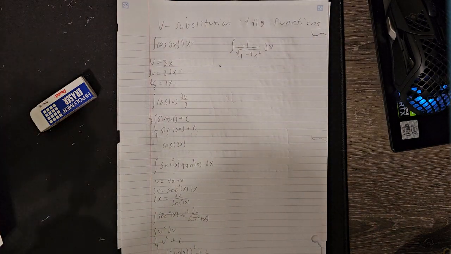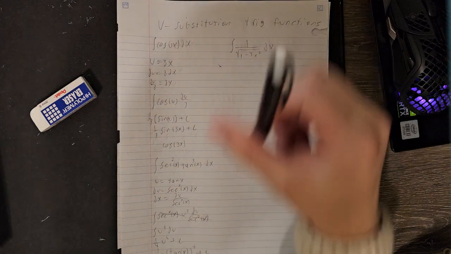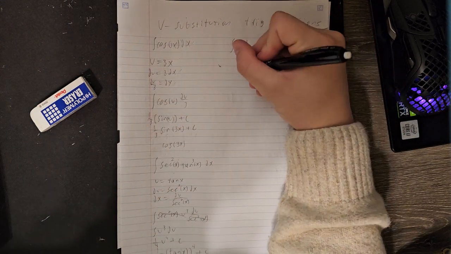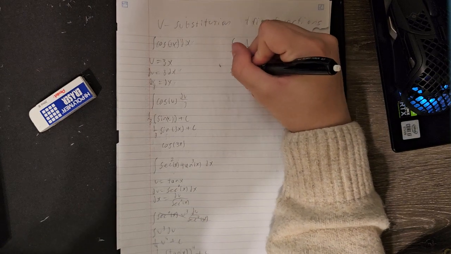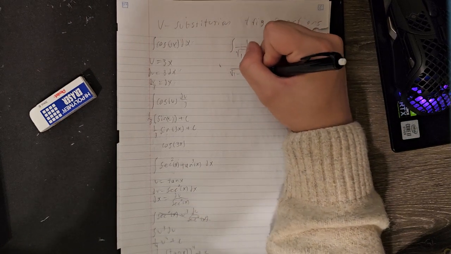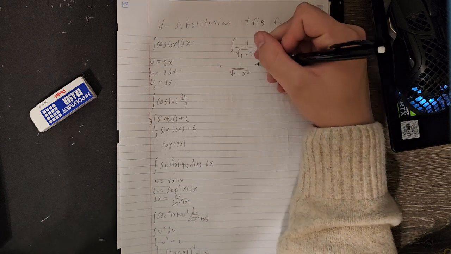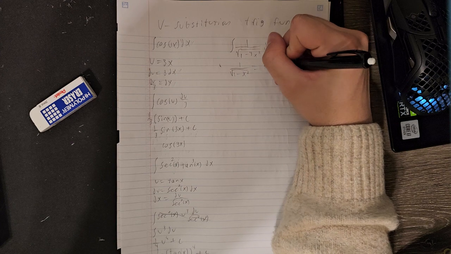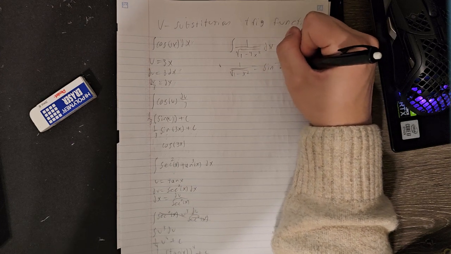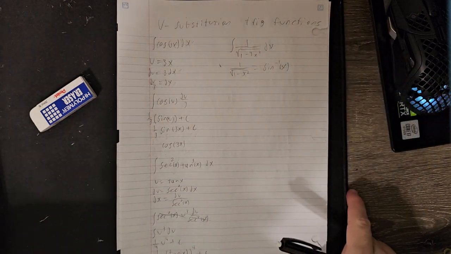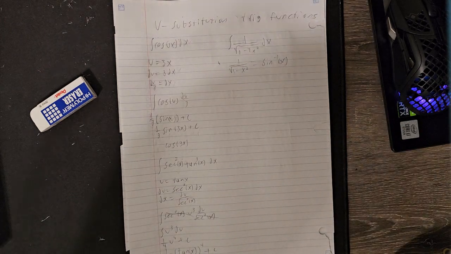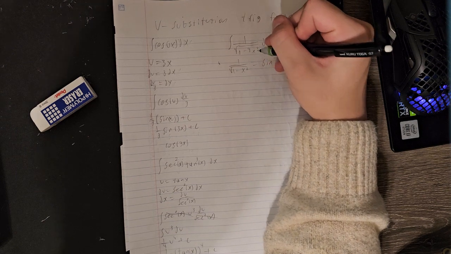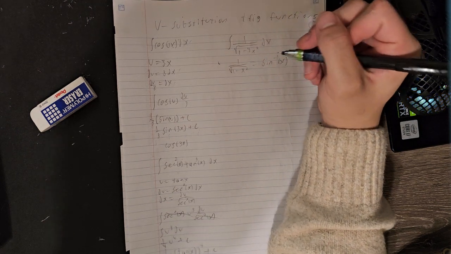So, in cases like this, you may notice that this equation looks fairly similar to 1 over the root of 1 minus x squared, which is equal to the derivative of sine inverse of x. Generally, the only problem is we have a 4x squared instead of just an x squared.